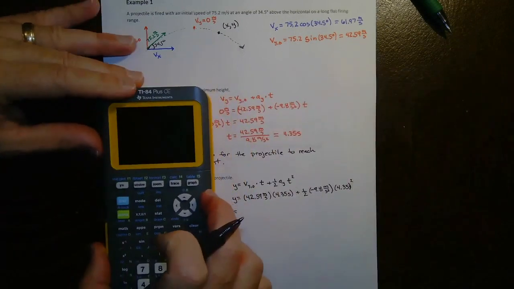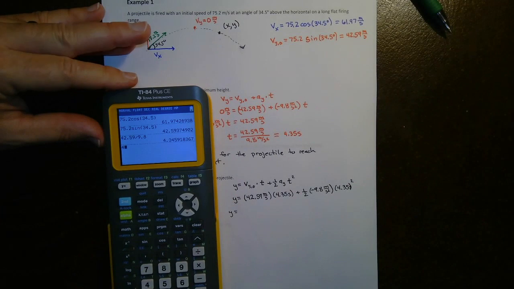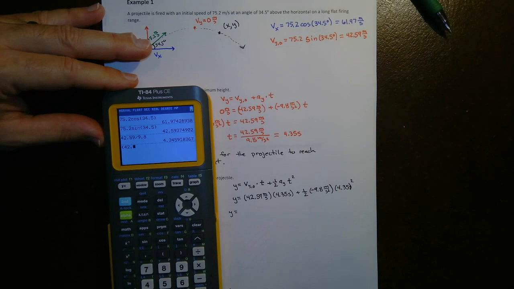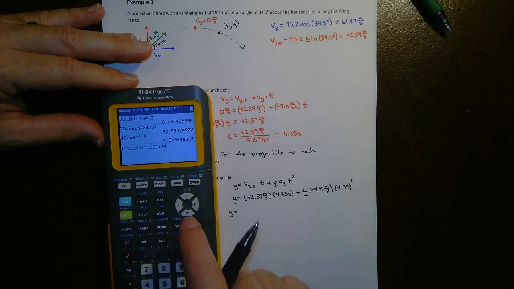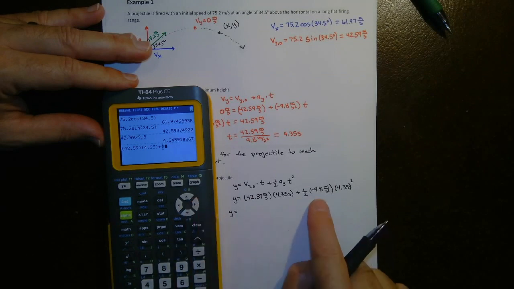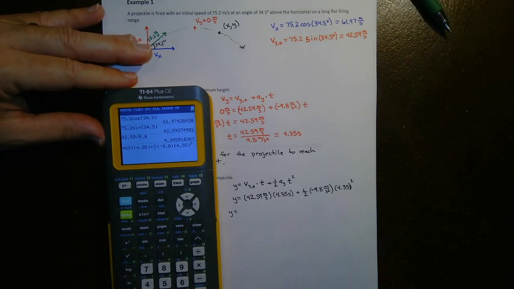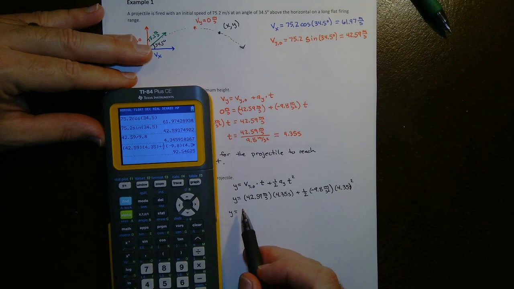Okay, so we're just going to put that straight into our calculator. So 42.59, actually I'm going to use parentheses. So 42.59, close the parentheses, times 4.35, plus 1/2. So I'm going to get the fraction bar, 1/2, and then negative 9.8, and then another parenthesis and 4.35 and squared. And we get 92.55 meters.